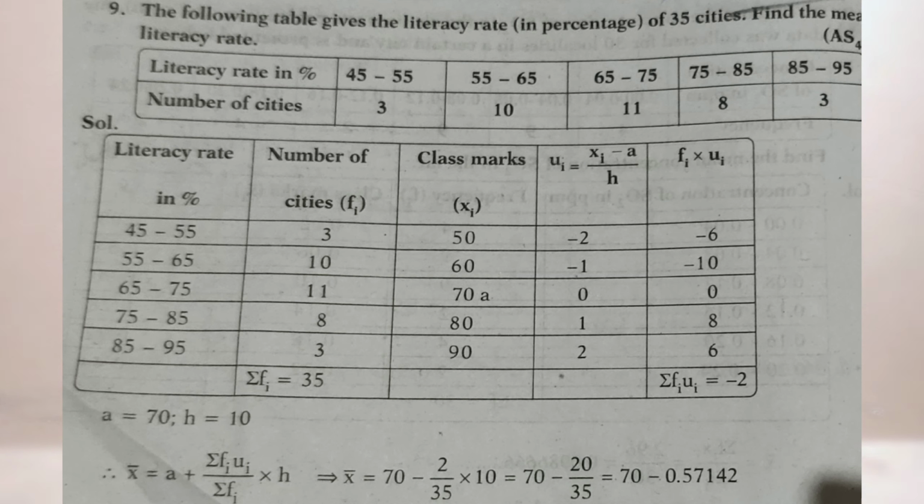For this also we must remember the table. First column class intervals, second frequency, third again mid value xi, fourth is ui, that is xi minus a by h, and the fifth column is fi ui. While doing these sums you must remember the column names. You must also write the names on the first row of the columns.